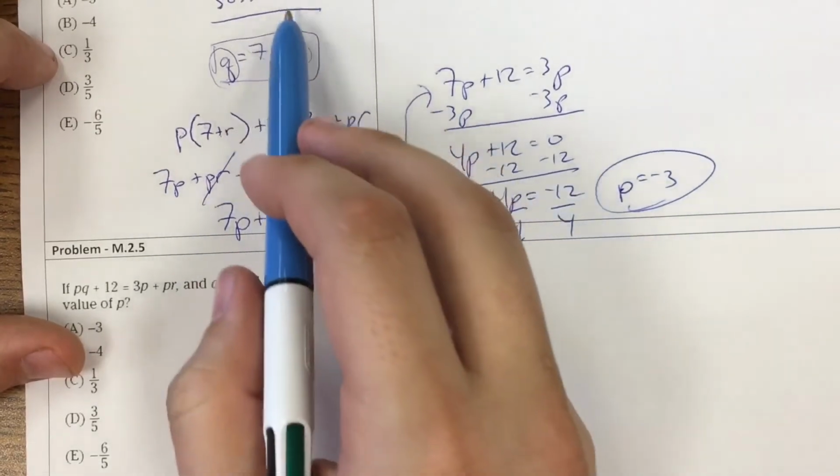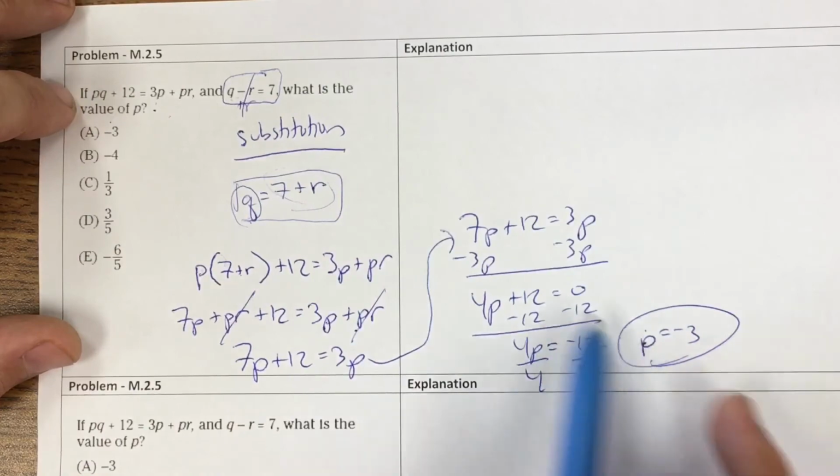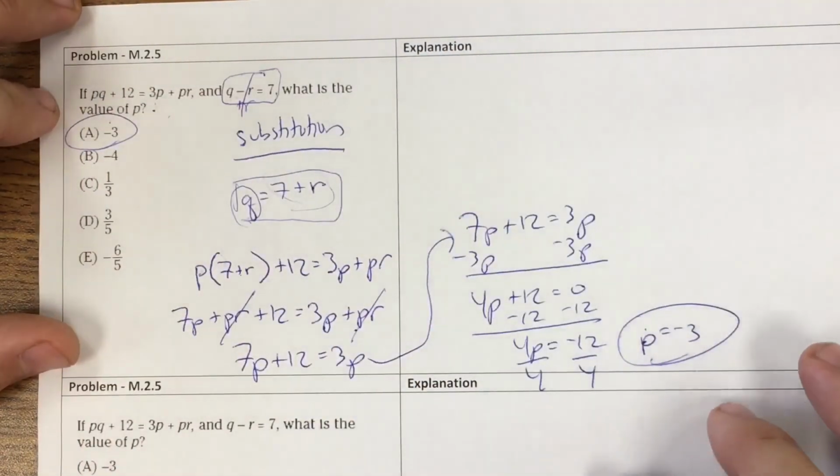And so let's go back to the question and make sure we're answering it. It says, what is the value of P? We already found the value of P, so there's no other work we need to do. P is negative 3. That is the answer choice.